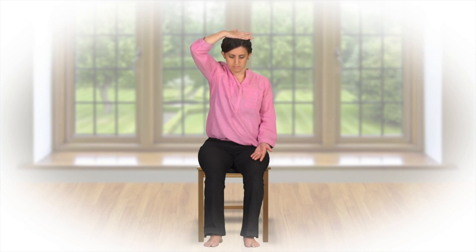Sit quietly for approximately 5 to 10 minutes. Without trying, without effort, notice the silence. Notice how your thoughts have calmed. If a thought does pop into your mind, simply let it rise and fall away.